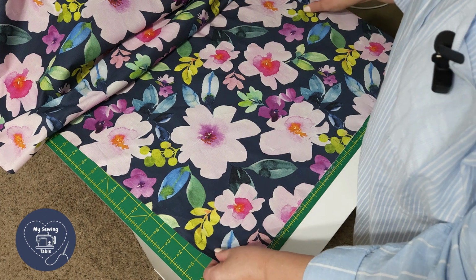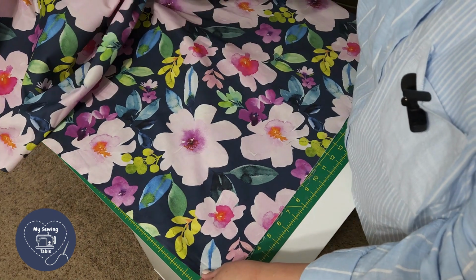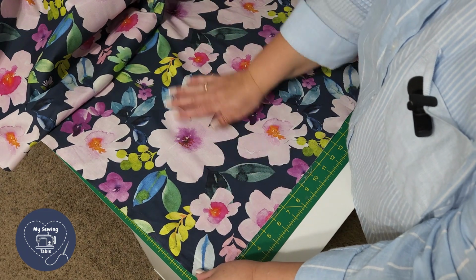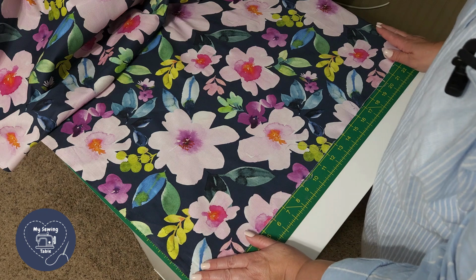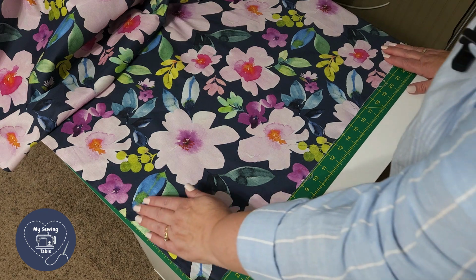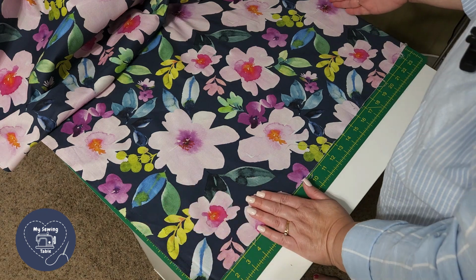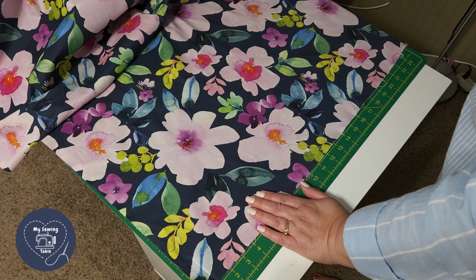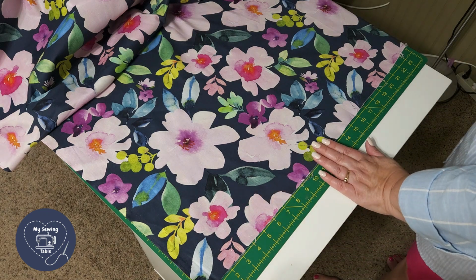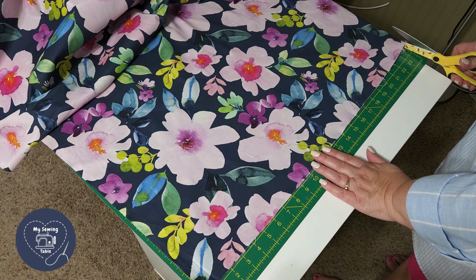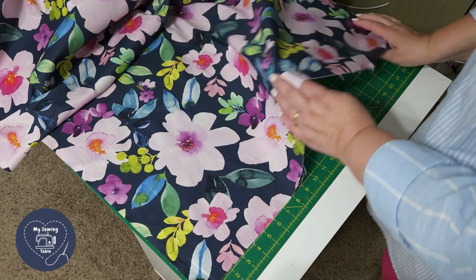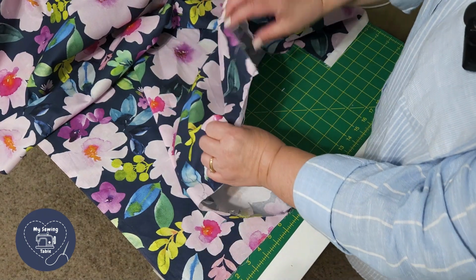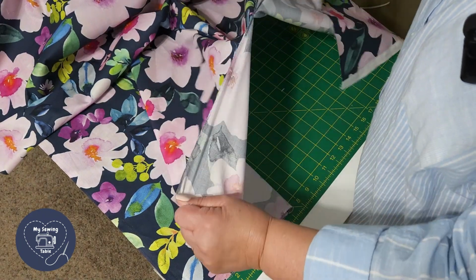So I literally take the end of my fabric piece that I bought that I know has all of my repeats that I need. I look at my mat and I go from edge to edge. I see where 24 inches is, and I just do a little snip out on the edge. And then from there, I grab it, and what I simply do is rip straight up.